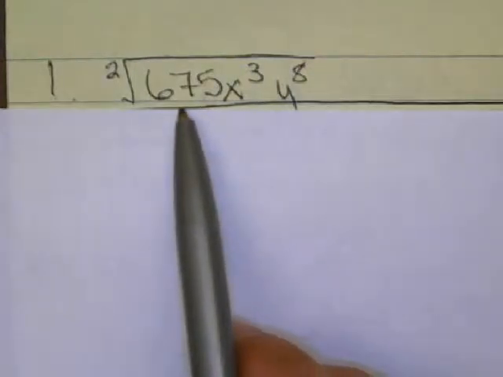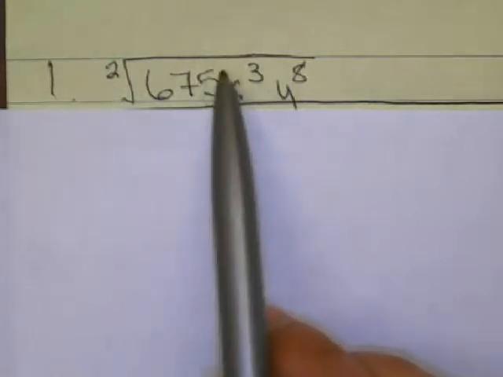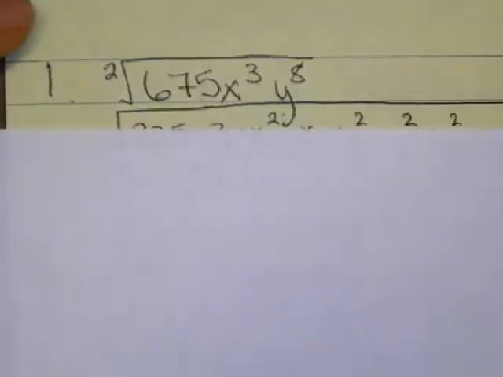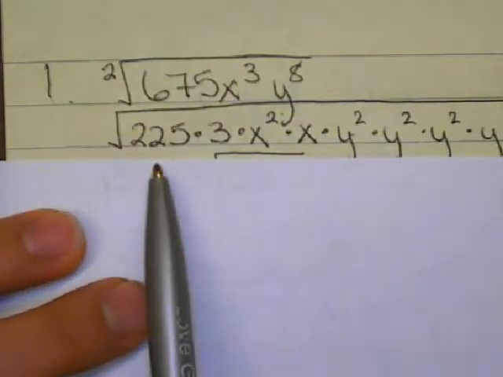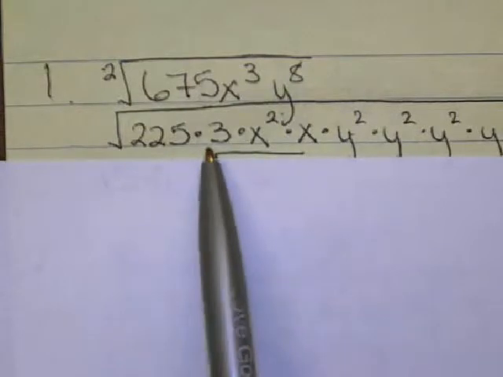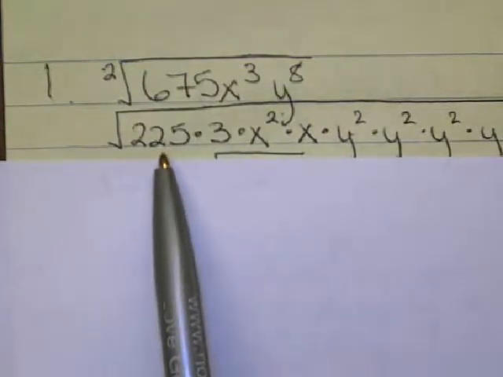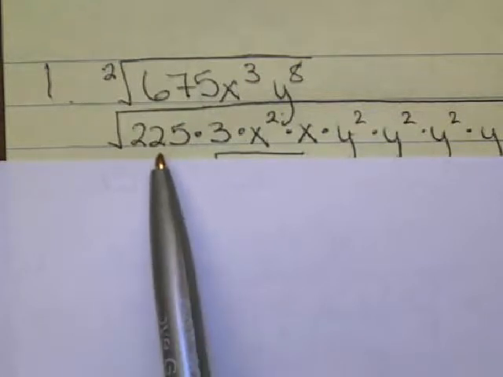The first thing I have to do here is look for a perfect square, because again that has the exponent of 2. A perfect square in 675 is 225. So I take 225 times 3, which gives me 675. And I know that's a perfect square of 15. So that's another reason you need to learn your perfect squares.